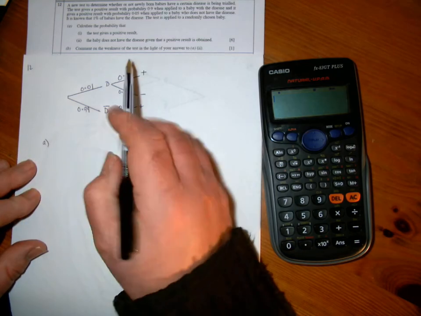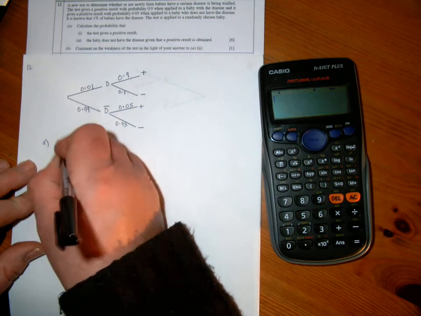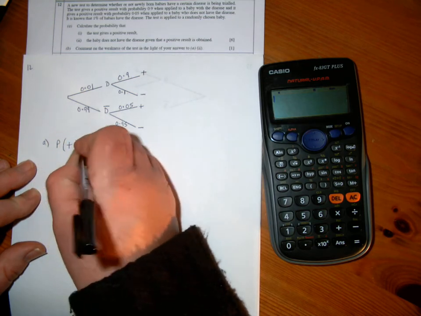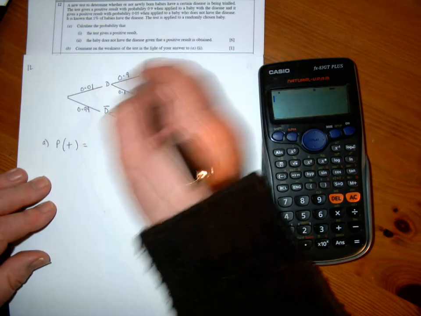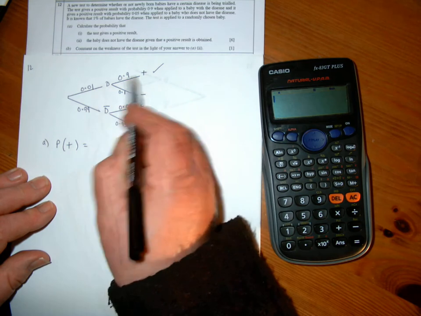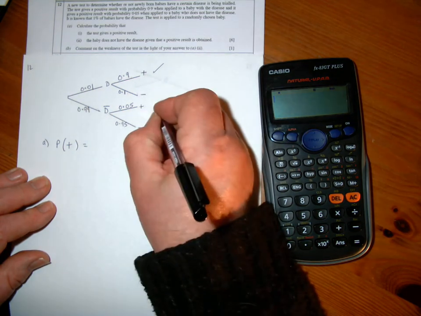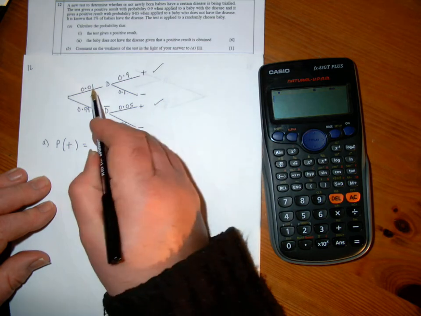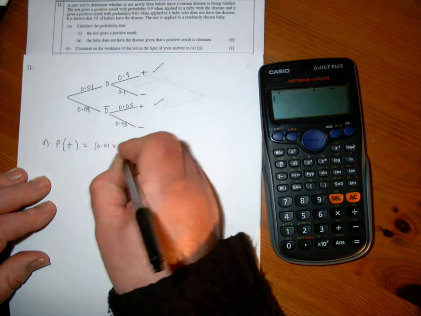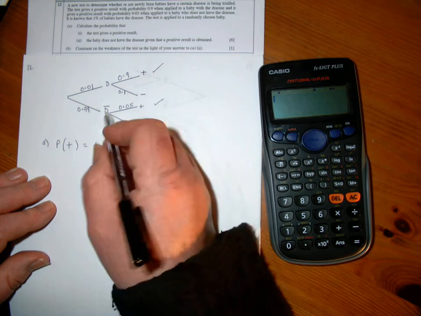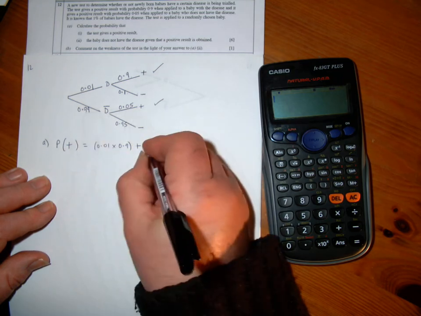And what I want is the probability the test gives a positive result. So I want the probability of a positive result. Now to get a positive result, it can happen two ways. Either has the disease and positive, or doesn't have the disease and positive. So it's going to be 0.01 times 0.9, or 0.99 times 0.05.